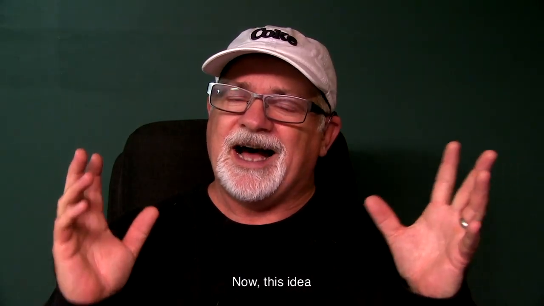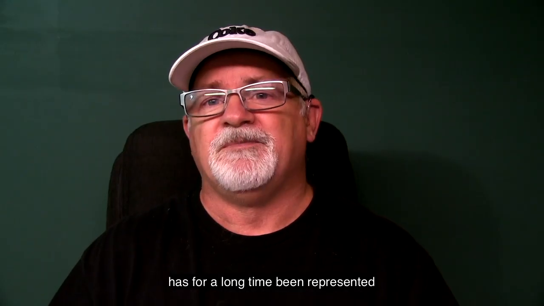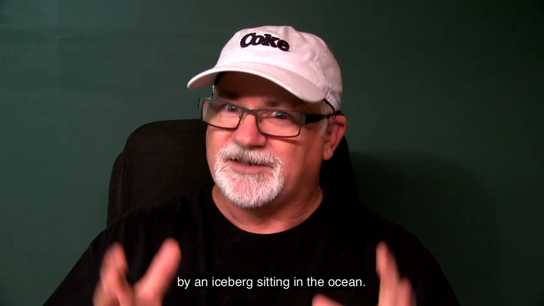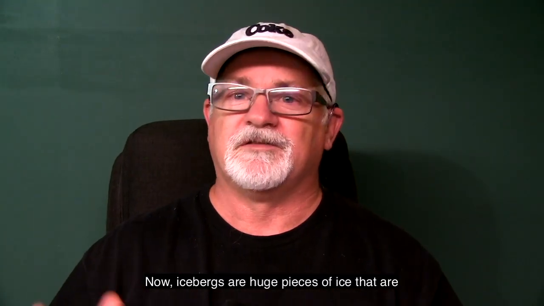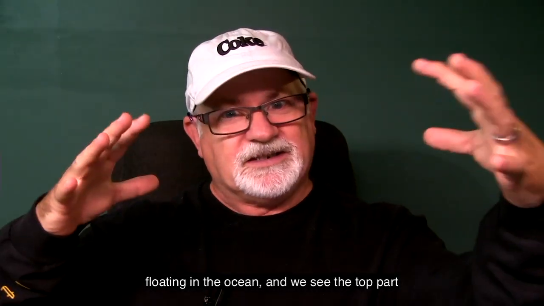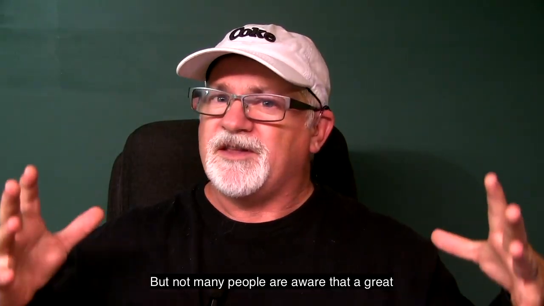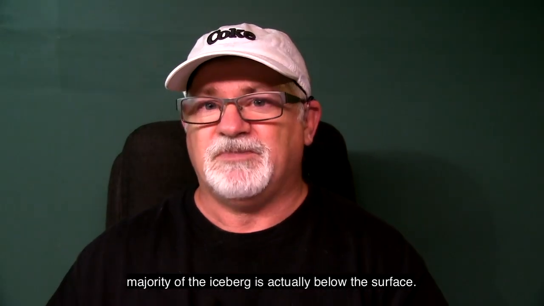Now, this idea has for a long time been represented by an iceberg sitting in the ocean. Icebergs are huge pieces of ice floating in the ocean, and we see the top part, but not many people are aware that a great majority of the iceberg is actually below the surface.